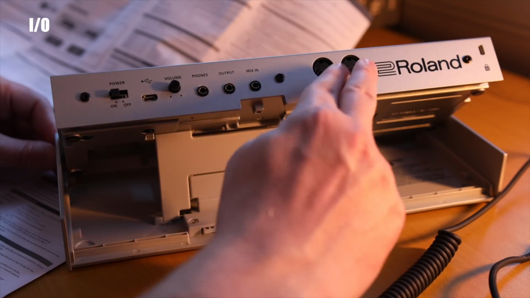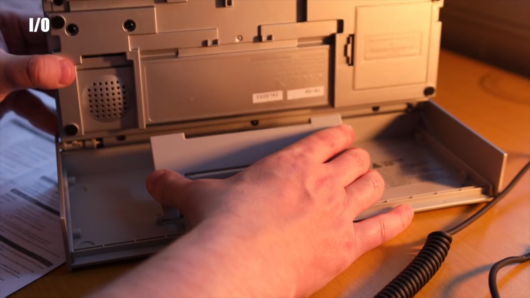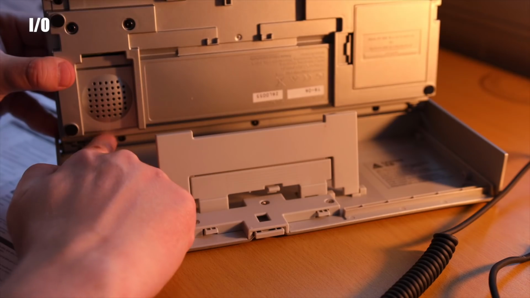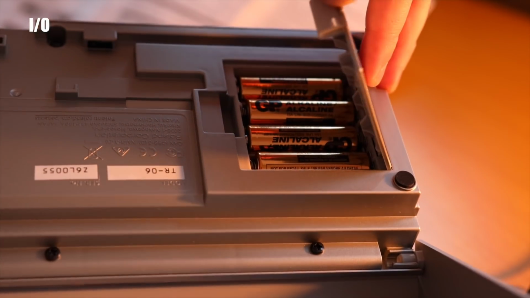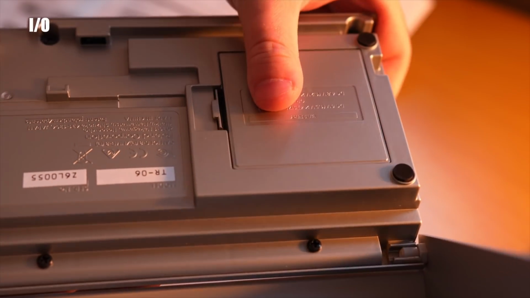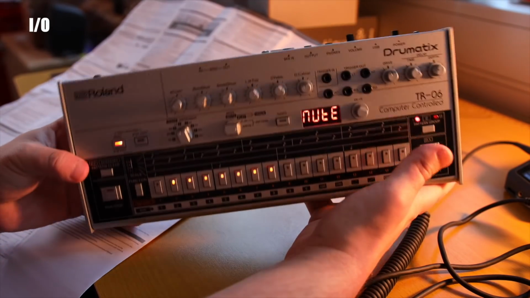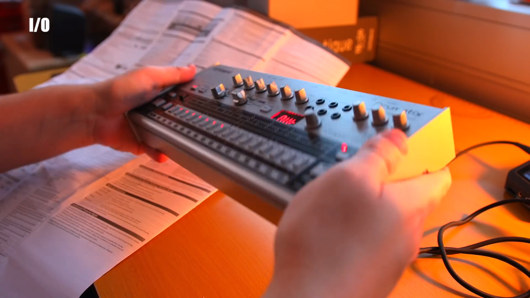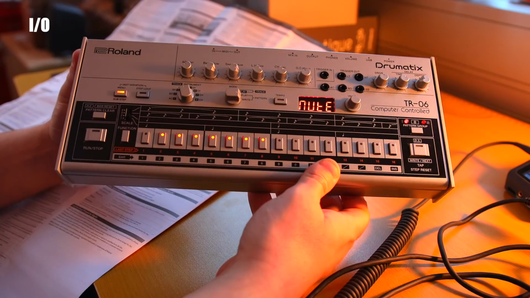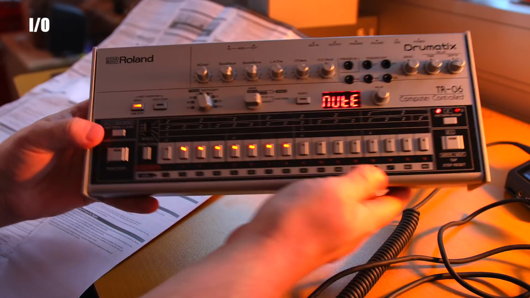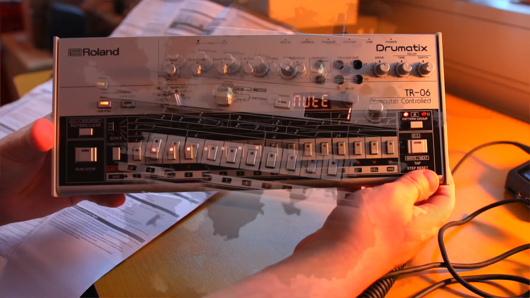There's also a MIDI in and out port. And if we check under the unit, there's a little speaker. Now, it's nothing to write home about, but it's there and you can use it. And the unit is battery powered, so you can take it with you on the go. In terms of build quality, it's actually very solid. It feels really good to the touch. The unit also has 5 trigger outputs. You can use it to sequence 5 drum voices, for example, on a Eurorack system.